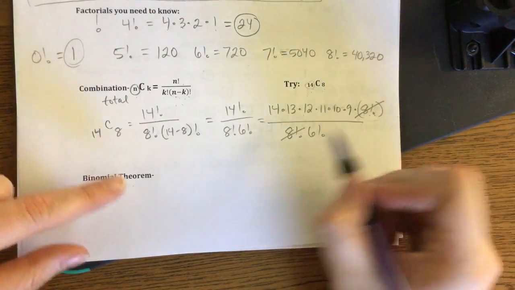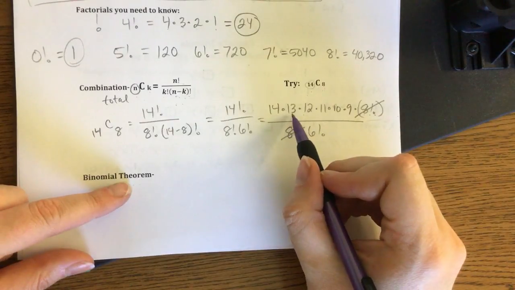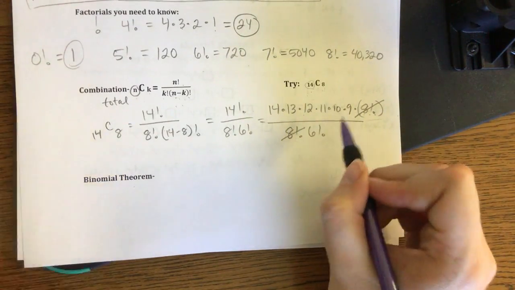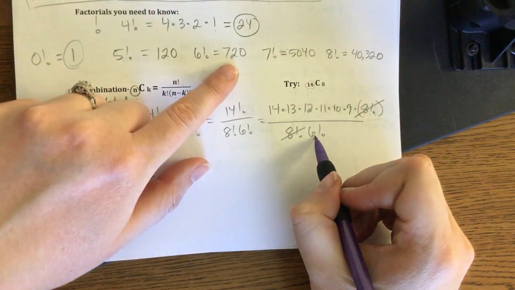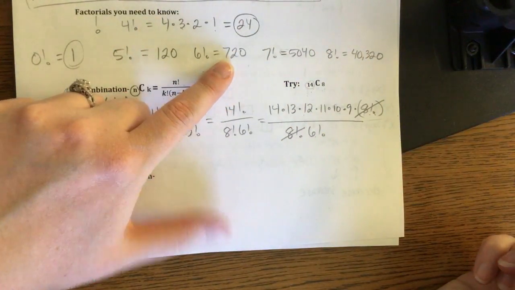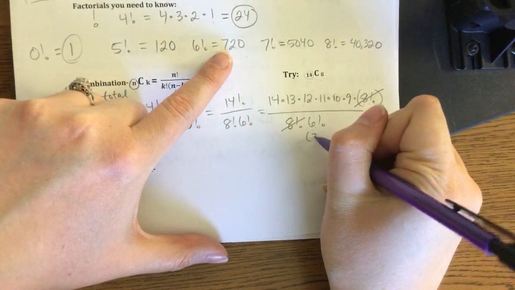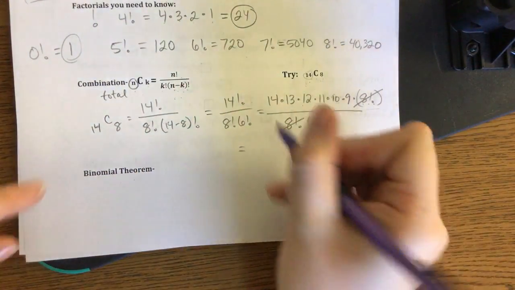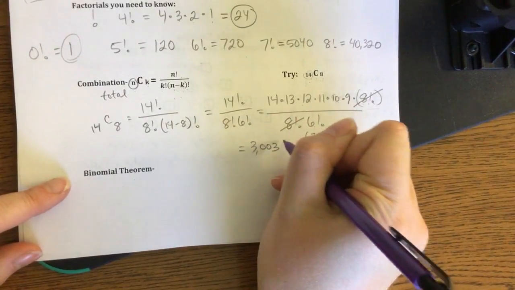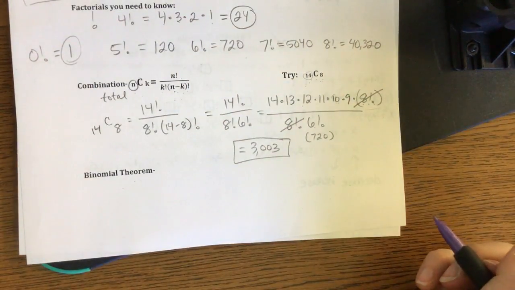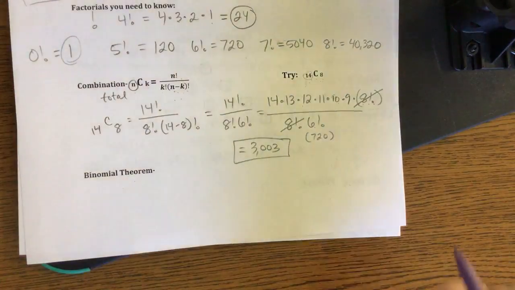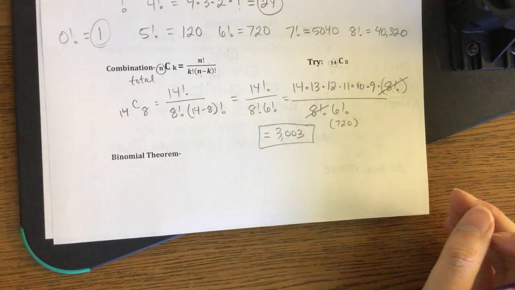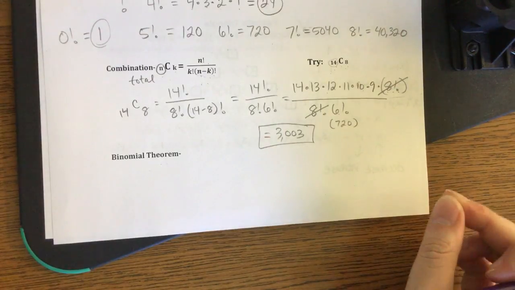So you can go ahead and plug this in your calculator. Multiply all of this in the numerator in your calculator first, and then divide by 720. All right, and when you do that in your calculator, hopefully you are getting 3003. And if not, hit pause, try it again. If at first you don't succeed, hit pause and try again.